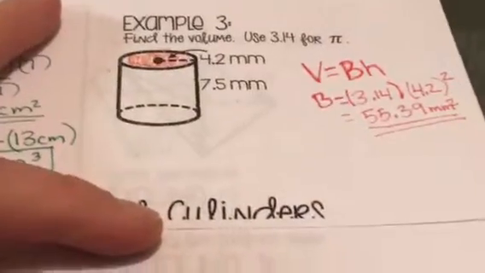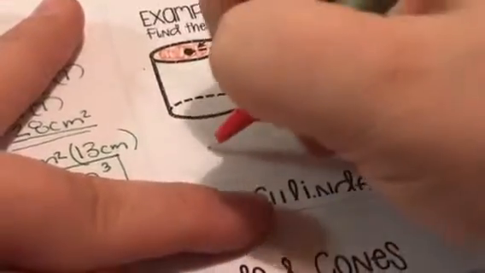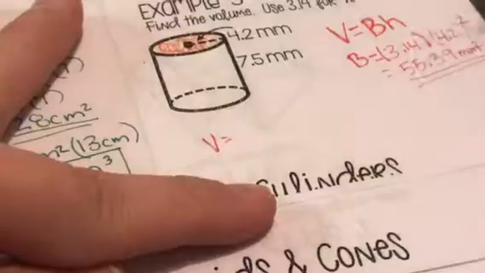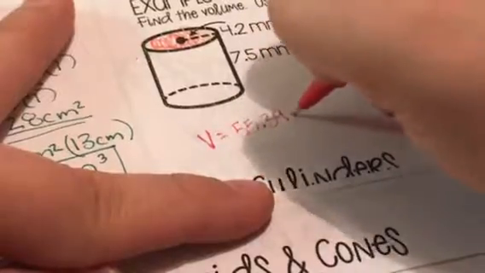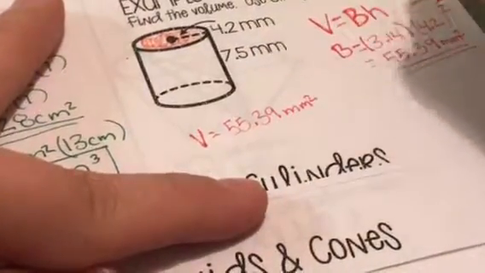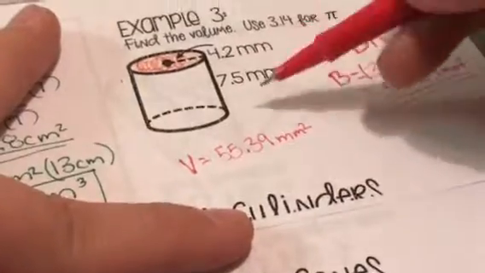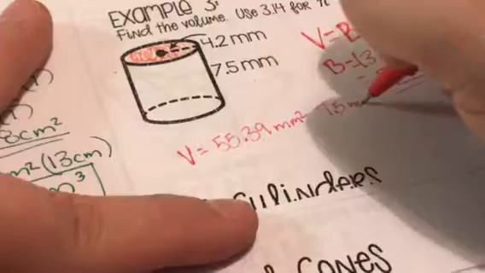So now I'm going to use the formula. V is going to equal, instead of the big B, remember, 55.39 millimeters squared. And I'm going to multiply that by the height, which is 7.5 millimeters.